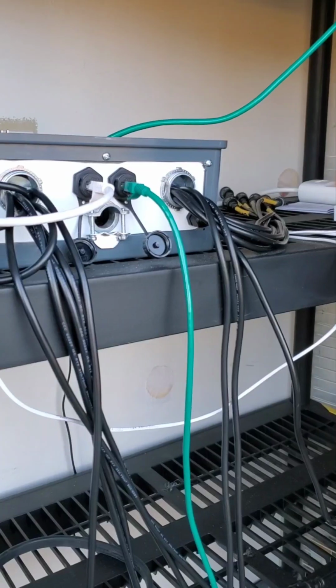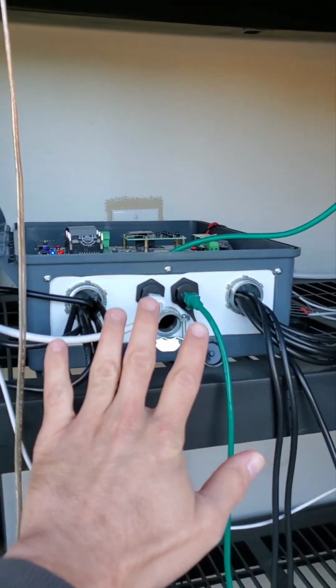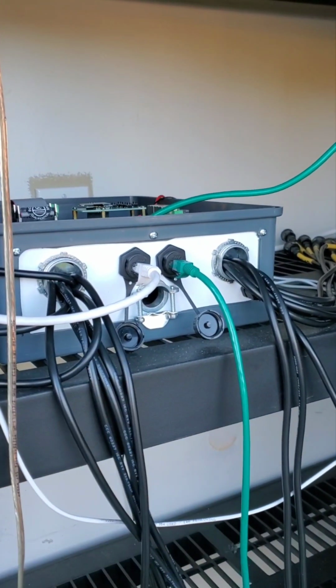So I'm going to start with my HinksPix in my garage. I've got my HinksPix here in the garage. It's mounted to this shelving unit here, so nobody can steal it, if they even tried.